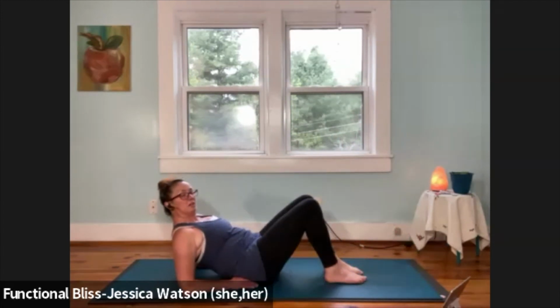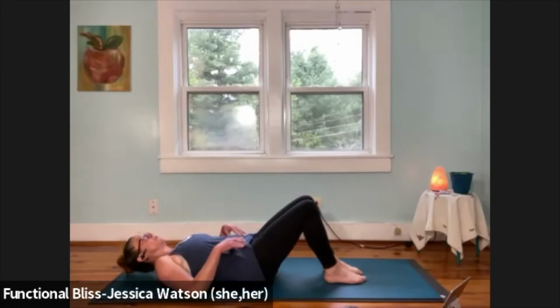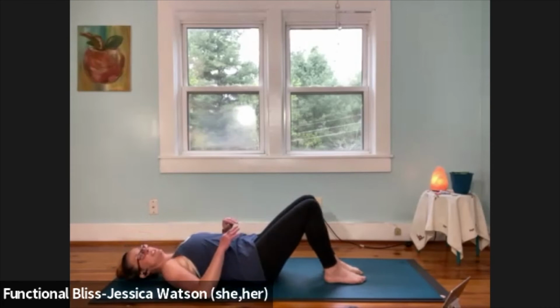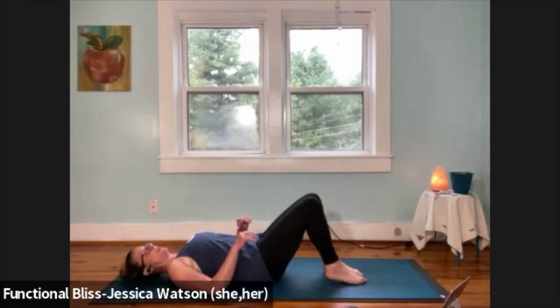Awesome. And then walk your hands or walk your elbows out nice and wide to lower yourself down onto the ground with a bit of control. Once you come down, just take a second, rearrange your shoulders, rearrange your tush, make sure everything feels good. We're going to move right into supine twist.